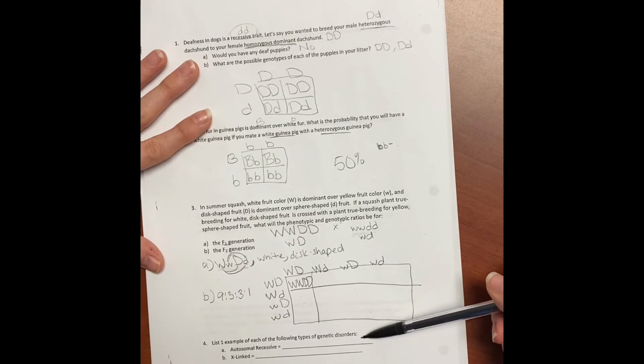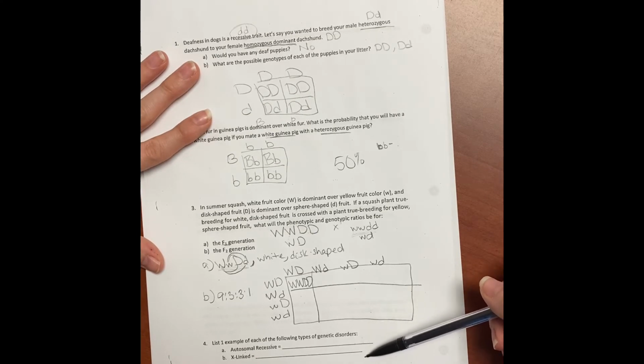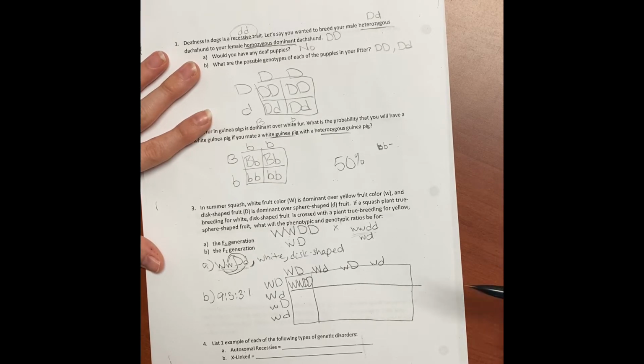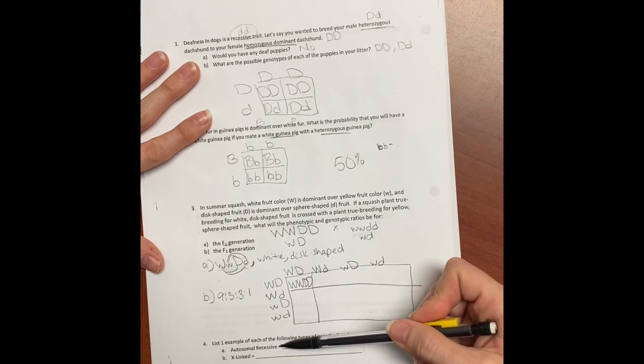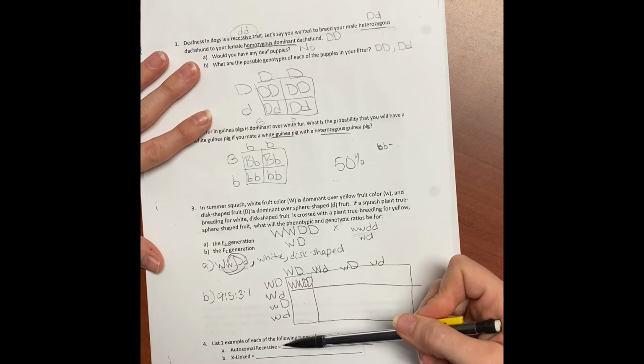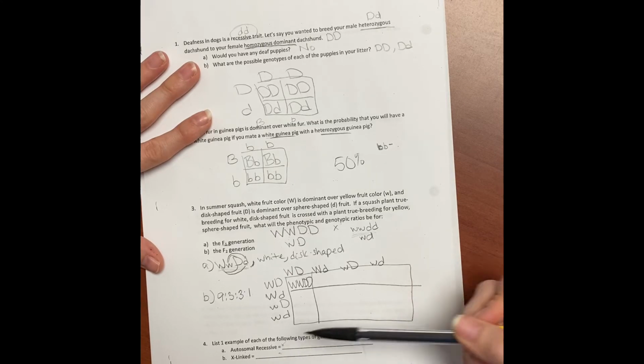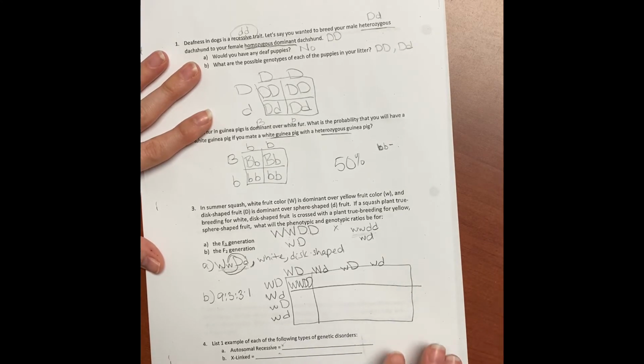All right. For this number 4 down here, list one example of each of the following genetic disorders. You could have listed a whole bunch of different types, so long as those were correct, that's fine. Somebody found something that I haven't heard of before, so I had to look it up, but as long as one of them is autosomal recessive, which means that it is not connected to the X chromosome, then it can be that disorder. If it is connected to the X chromosome, then it is going to be an X-linked trait.